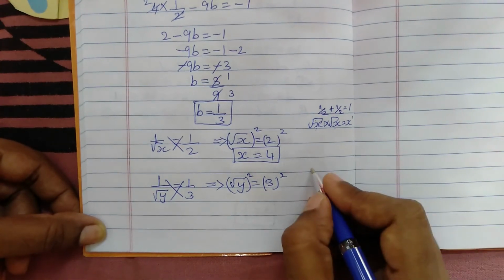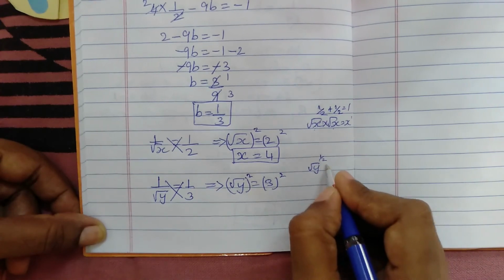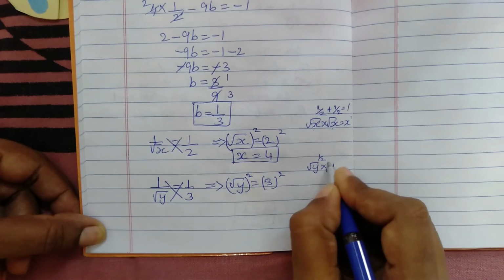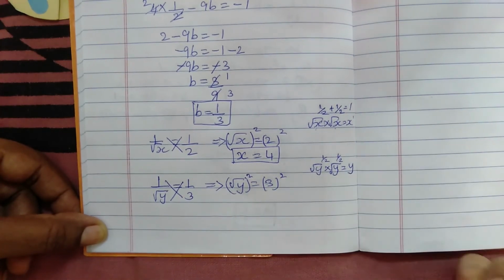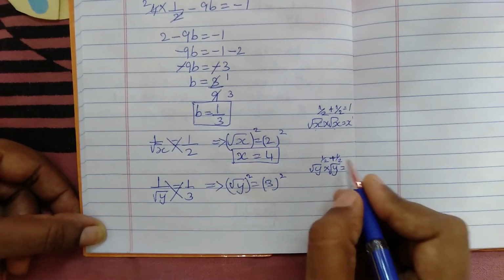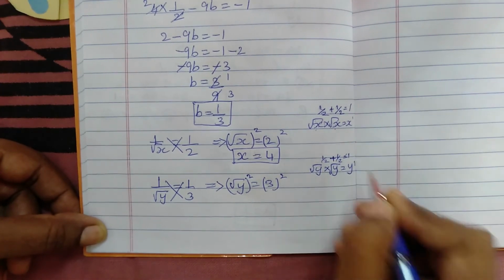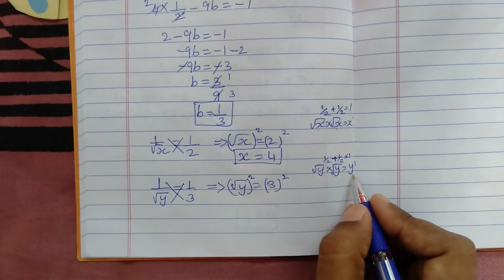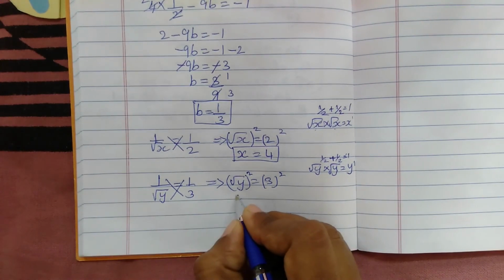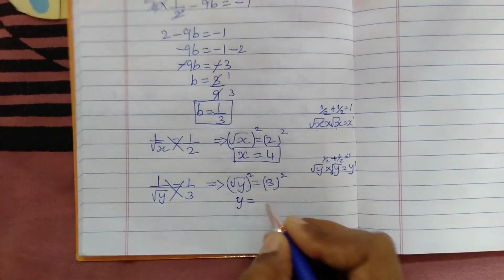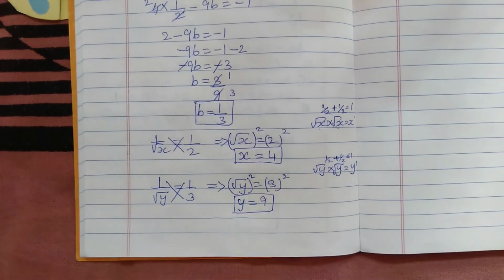So same way here, root y has an exponent of 1 by 2 into root y has an exponent of 1 by 2. You write the same base here, but the exponents will be added. So half plus half is 1. So it's y to the power of 1. Y to the power of 1 means it is y. So here it is y is equal to 3 3s are 9. This is the value for y.